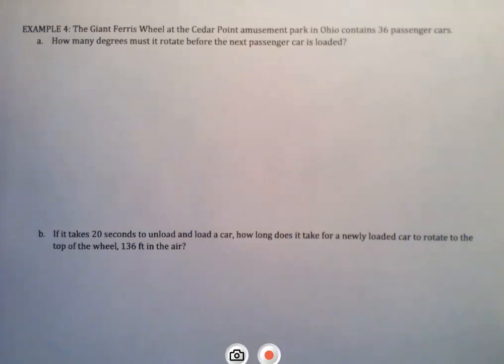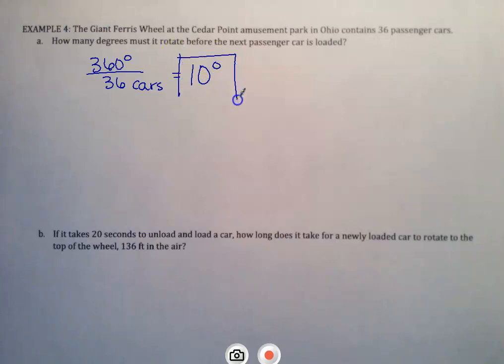All right, so example 4 then. We have the giant Ferris wheel at the Cedar Point Amusement Park in Ohio contains 36 passenger cars. How many degrees must it rotate before the next passenger car is loaded? How'd you get that? Because it's a circle, and a circle has 360 degrees, and there's 36 passenger cars. That is correct. Yeah, very nice. A little too easy, right?